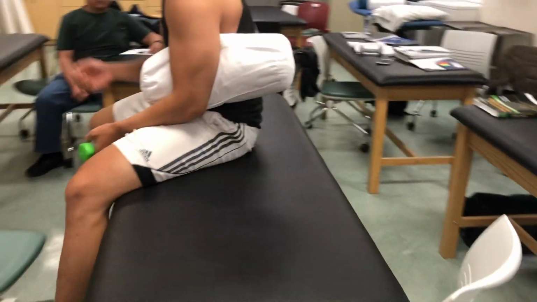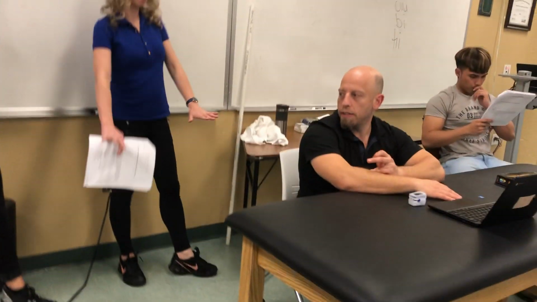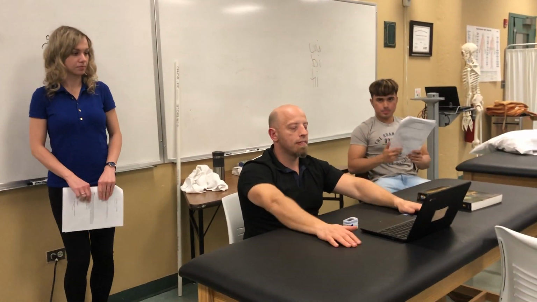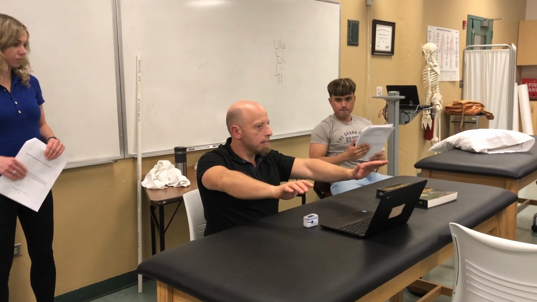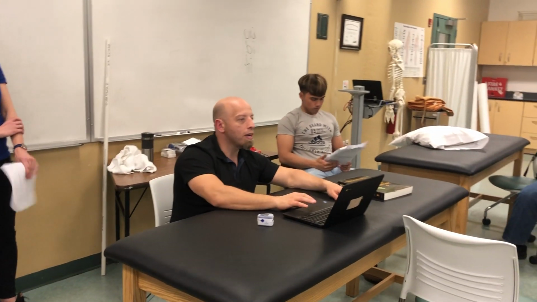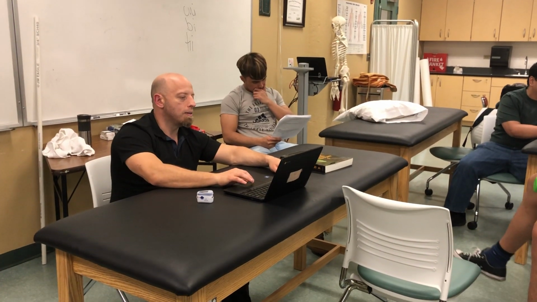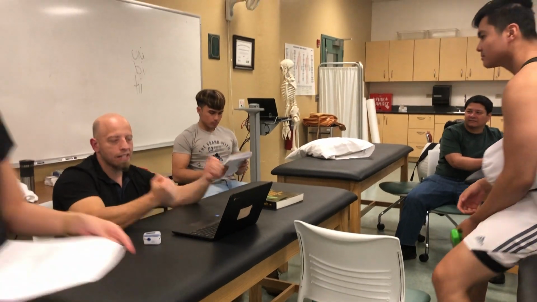Got it? Good. And then finally, closed chain on an unstable surface. Do we have a Bosu ball? Turn the Bosu ball upside down and do what Darren was doing, protraction and retraction on the Bosu ball in a push-up position. We got that? Very good. Any questions? Good job. How many groups do we have left? One? Yes, I'm saying yes because I love learning.